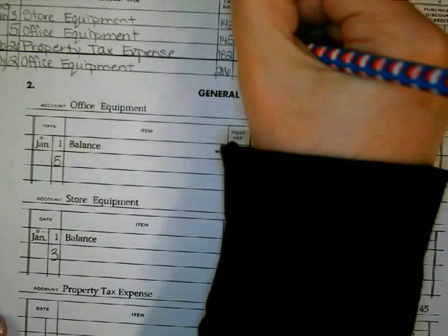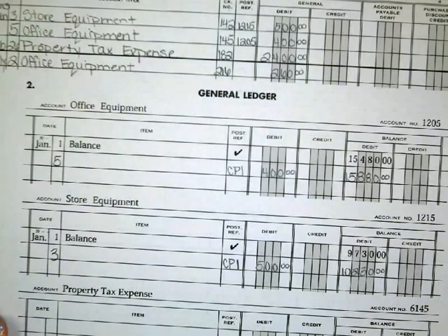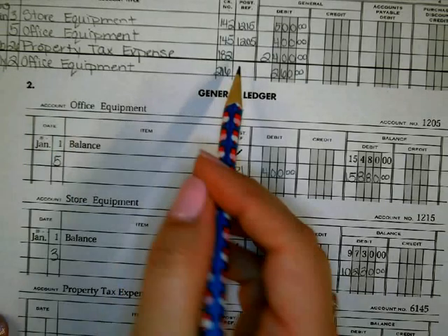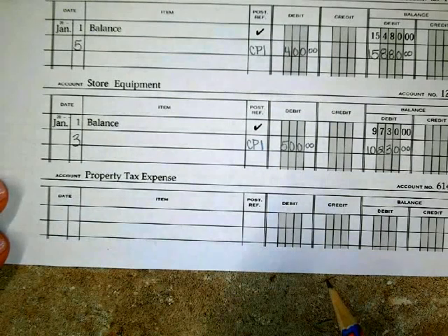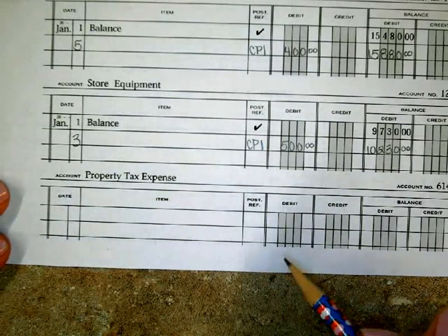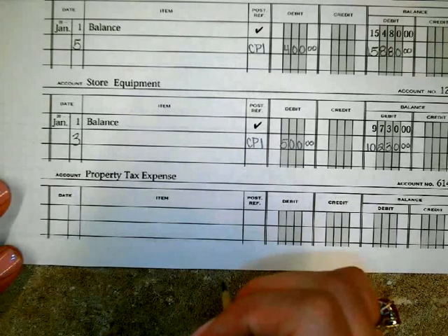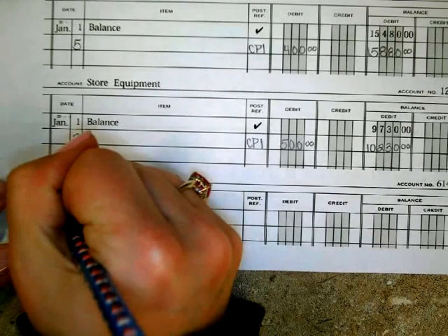The next one, my property tax expense. So this one is the first transaction in my account, so I need to write in the month and date. February 26, 2013. Remember, I don't put balance here because this isn't a balance that I'm bringing here.